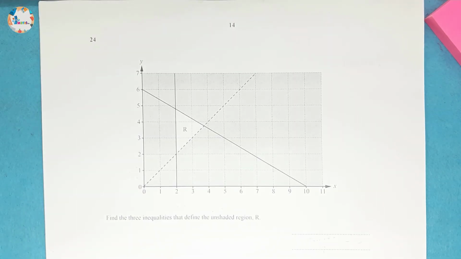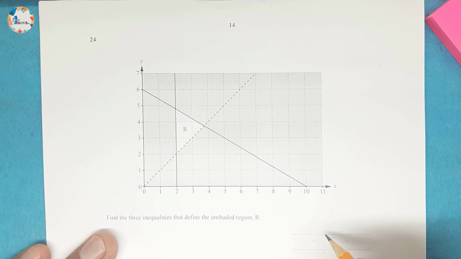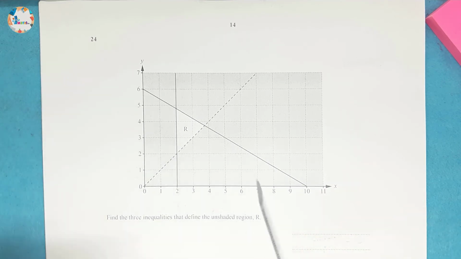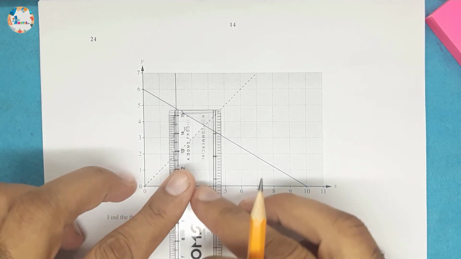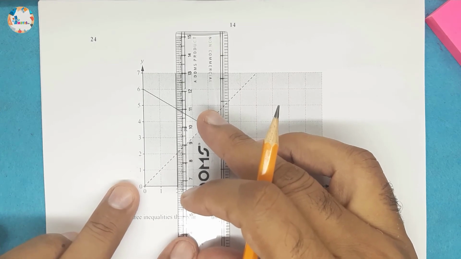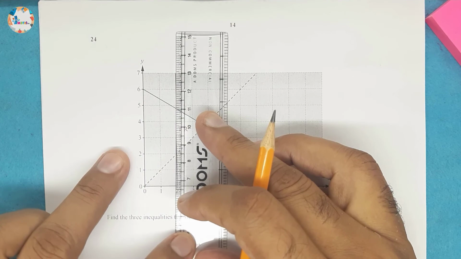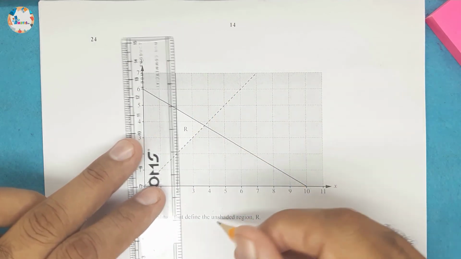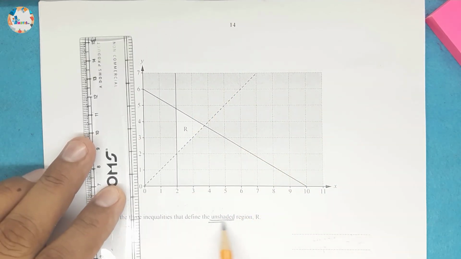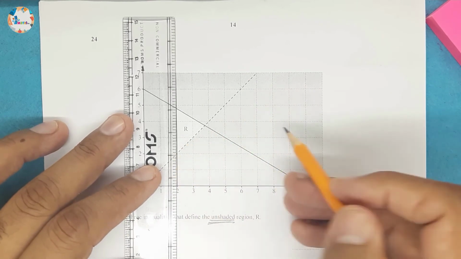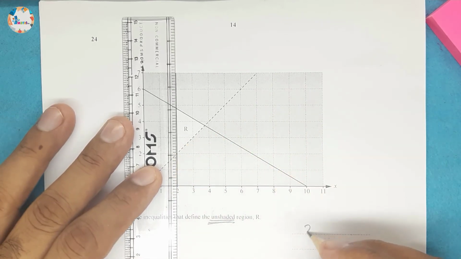Then question number 24. Find the three inequalities that define the shaded region. So for this one, first of all, this is basically x is equal to 2, so less than 2 is shaded, so greater than basically defines the unshaded region. So greater than 2 is unshaded, so we can give x is greater than or equal to 2.